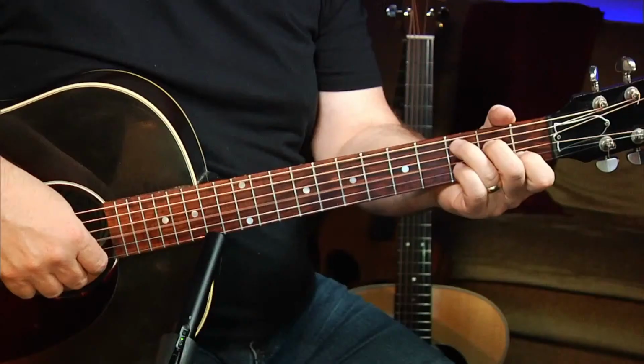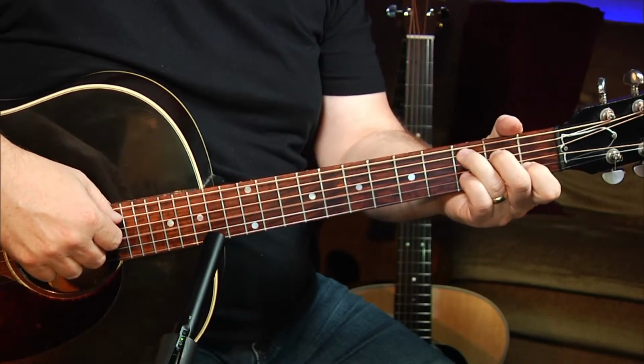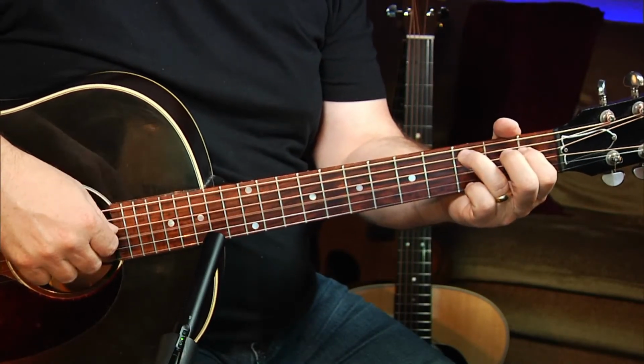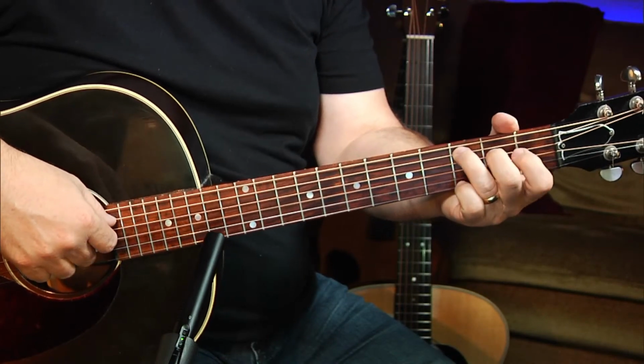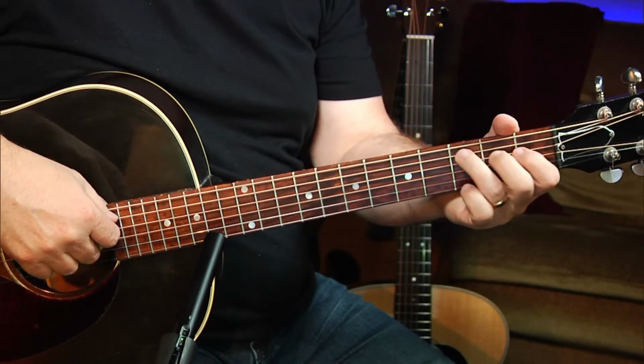I just went... That seemed to work out nicely, doing an inner line moving. What if I went minor there? So I took that E of the C major and went down to an E flat.